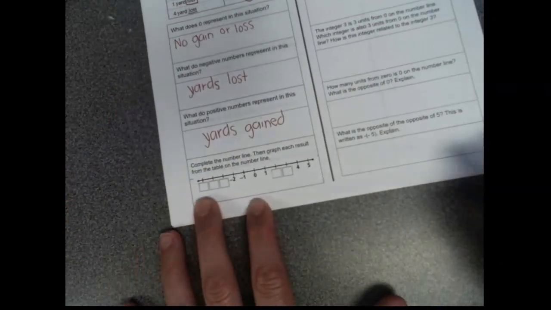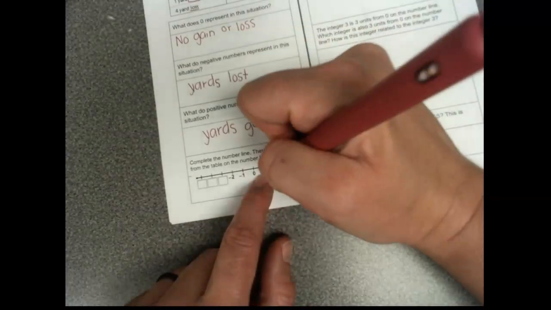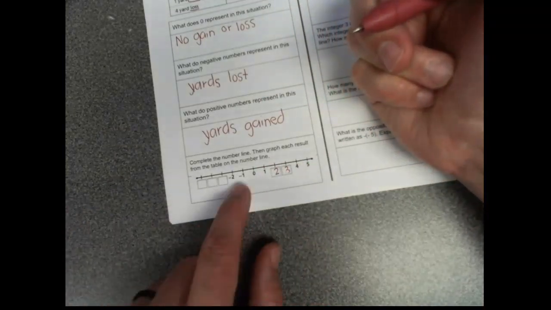Now we're going to look down at this number line. Complete the number line, then graph each result from the table on the number line. So I'm going to start over here on the positive numbers. So I have 1, then we have 2, 3, 4, 5. And over here, we're going to do the opposite. So negative 1, negative 2. We're going to put negative 3, negative 4, and negative 5.